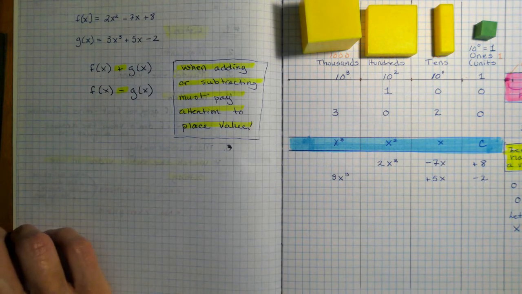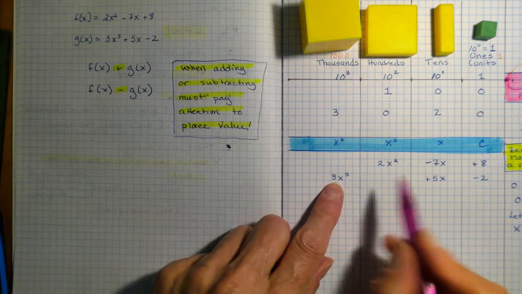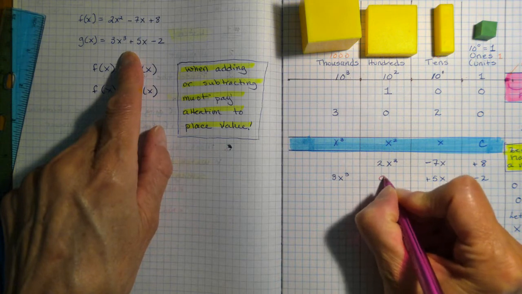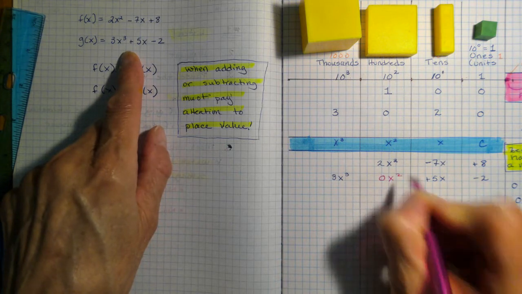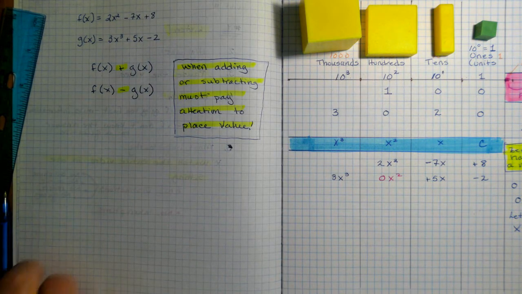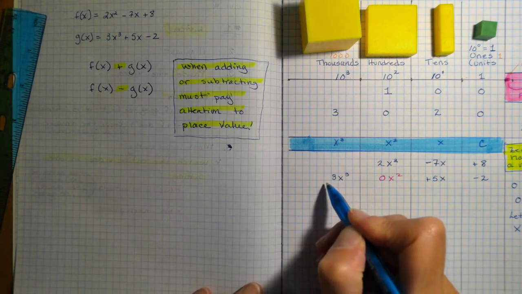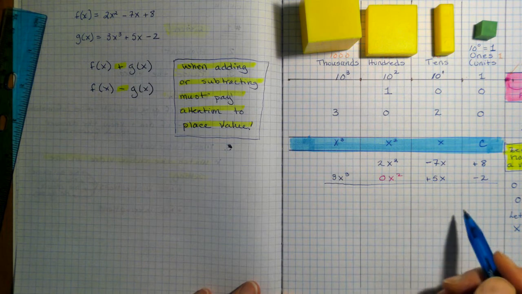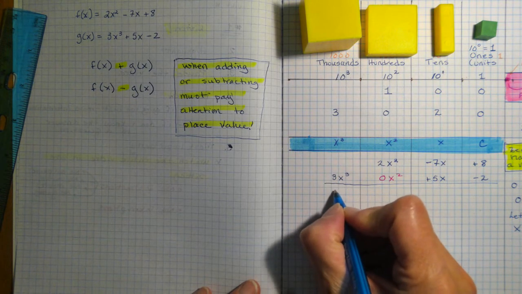You don't have to write this in, but it's important to note that in my function g, I do not have any x squared, so that's holding a place value. Now I'm simply going to add like terms together, and that's why they're called like terms.